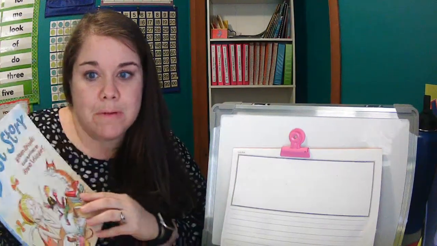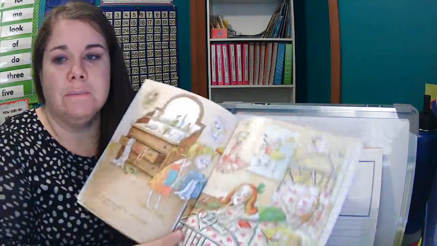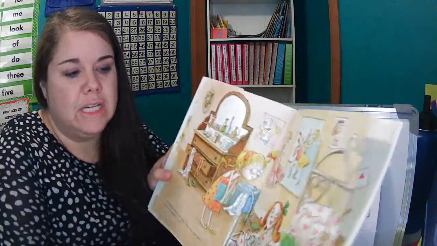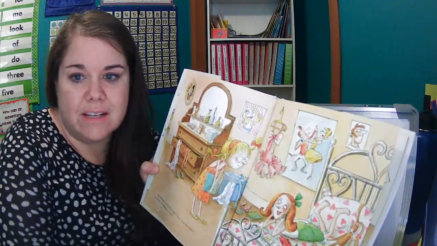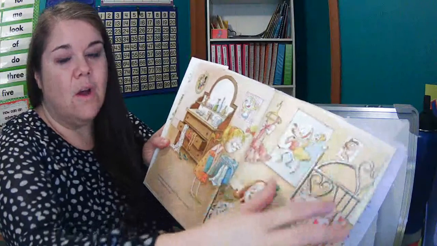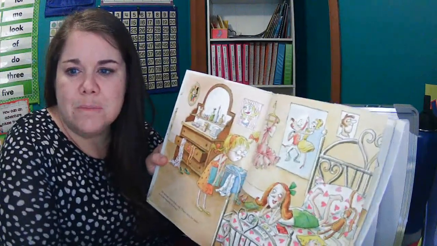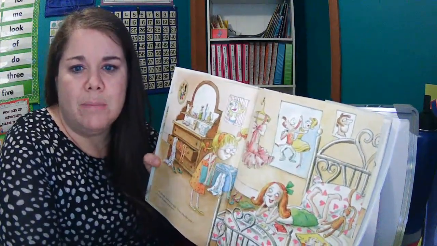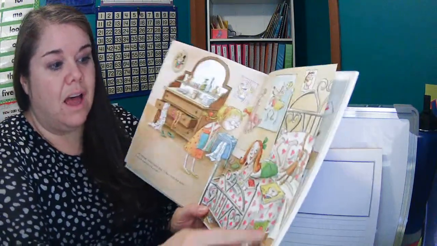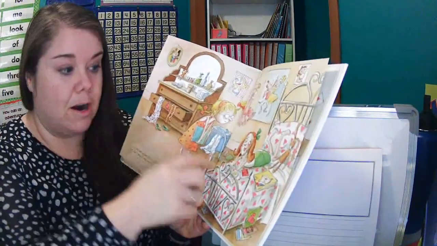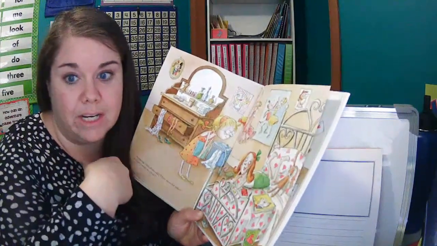Kiddos. So I was looking at this book, The Best Story by Eileen Spinelli. Do you remember this book? We read it. Well, I was noticing in this picture where the young girl is talking to her teenage cousin, all of these details in the background or the setting help me to know a little bit more about the teenager. I can see that the cousin loves to read magazines. There are magazines everywhere in here.